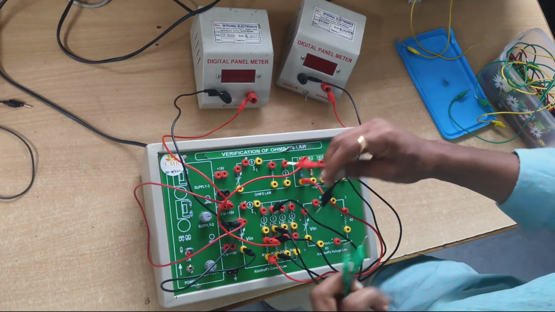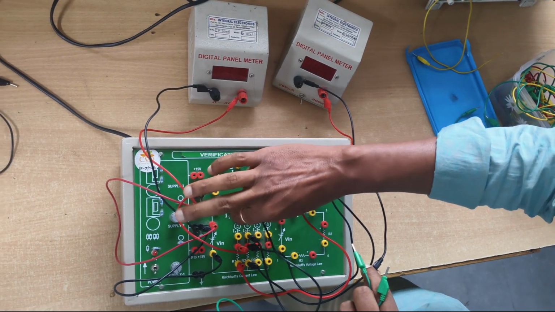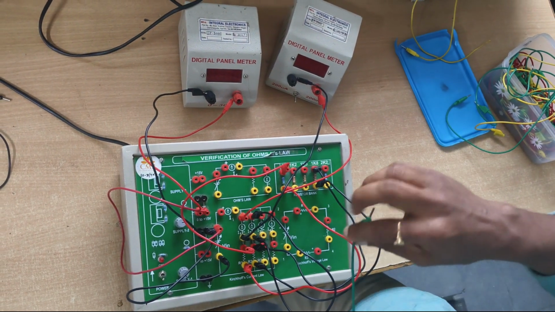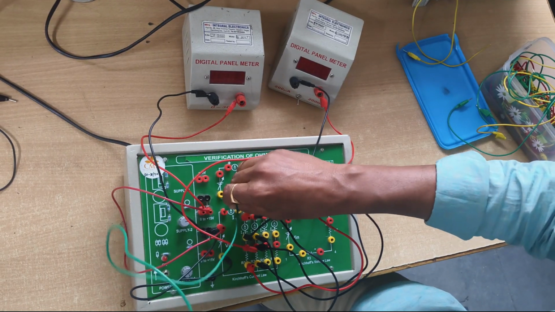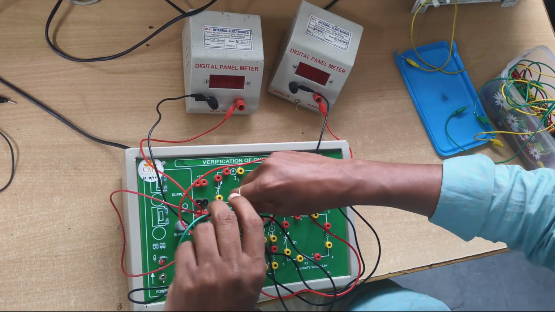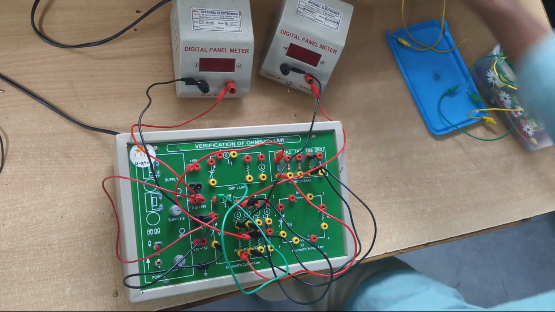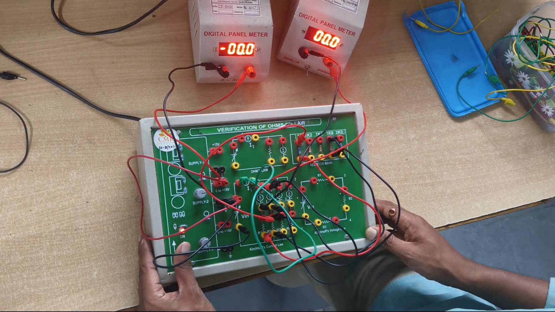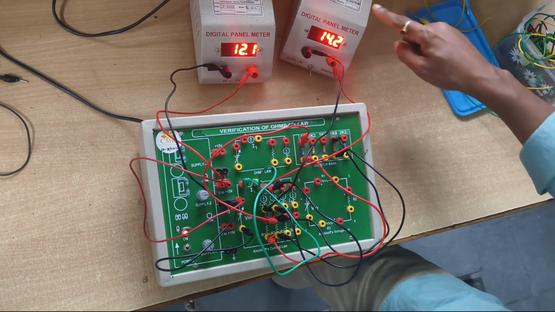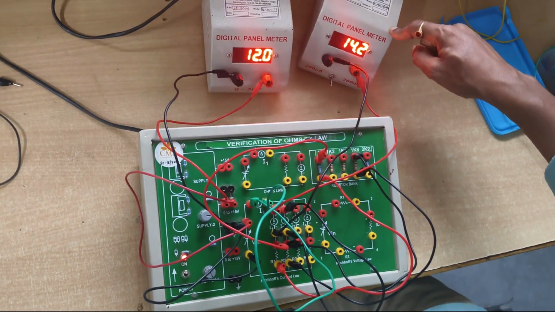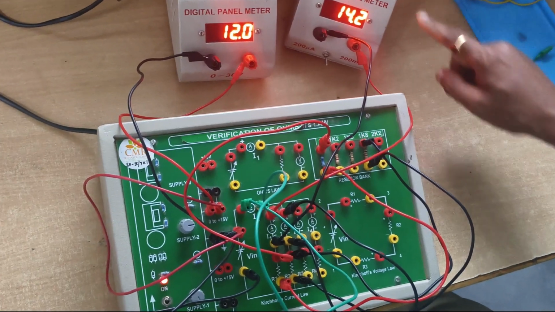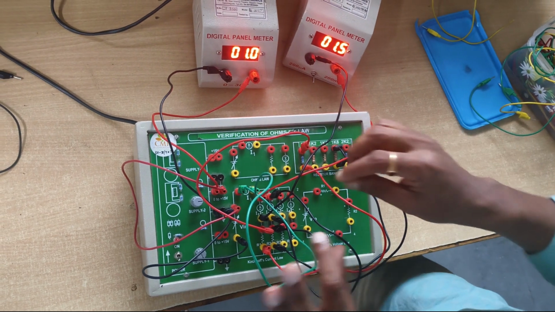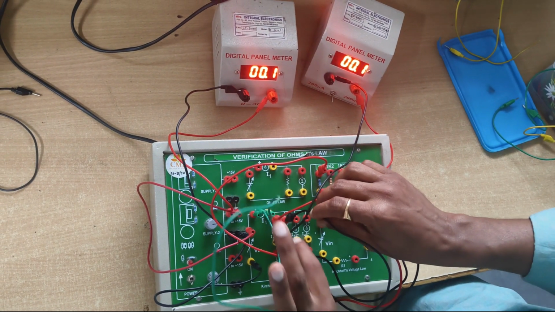Now we will short circuit the total current ammeter, and we will place the ammeter in series with the 1 kilo ohm resistance, and we will short circuit the main ammeter, which is the total current ammeter, to close the circuit. Again switch on the power supply and note down the I1 current, which is 14.2 milliamperes. Now again switch off the power supply.